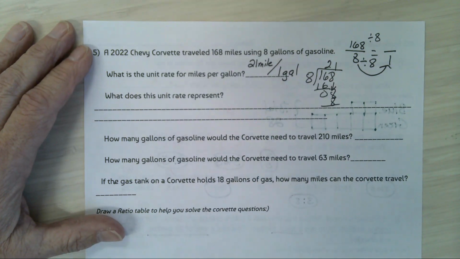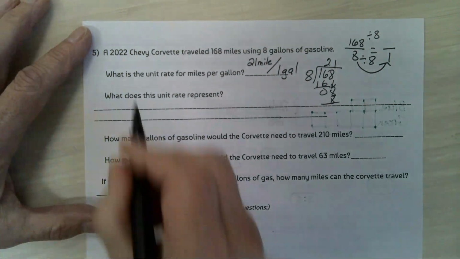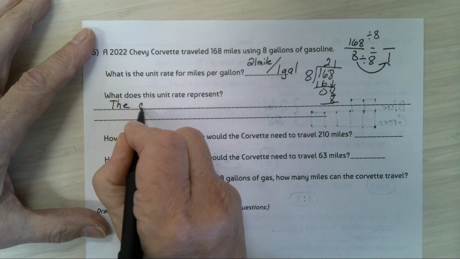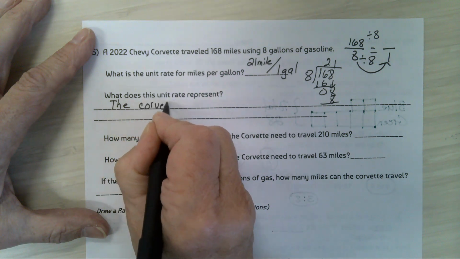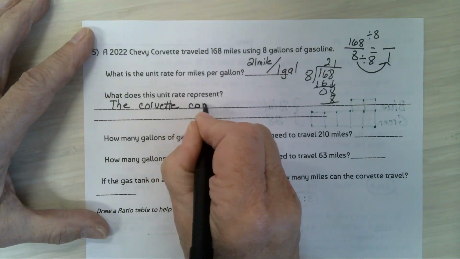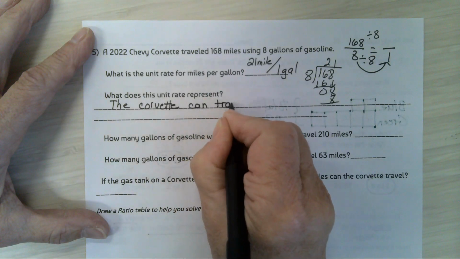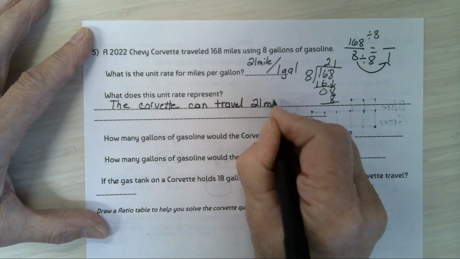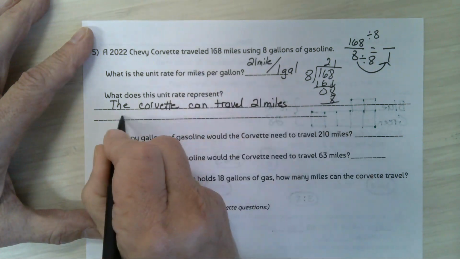What does this unit rate mean? The Corvette can travel 21 miles on 1 gallon of gas.